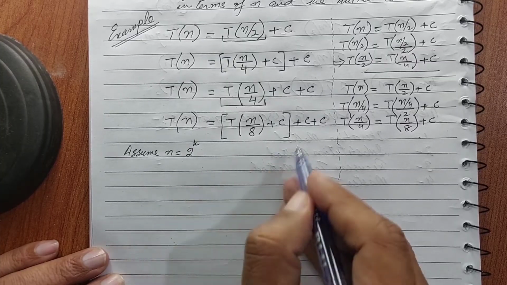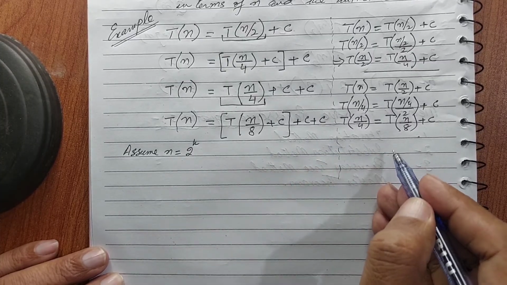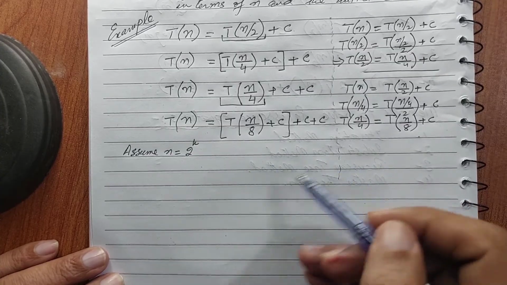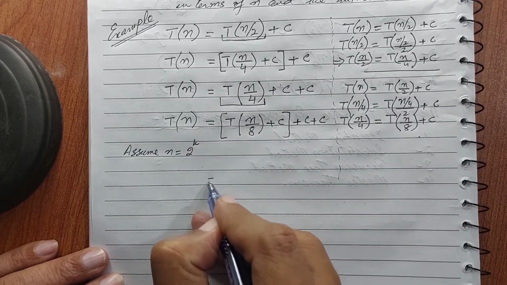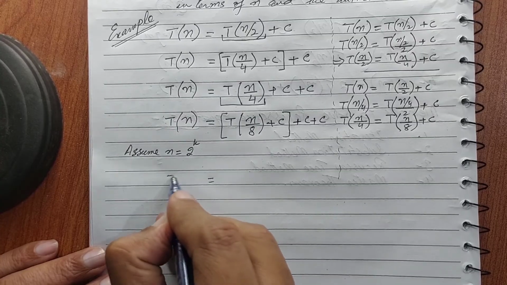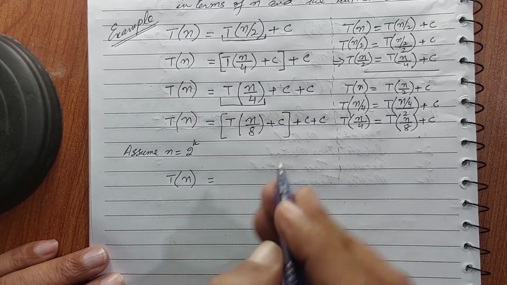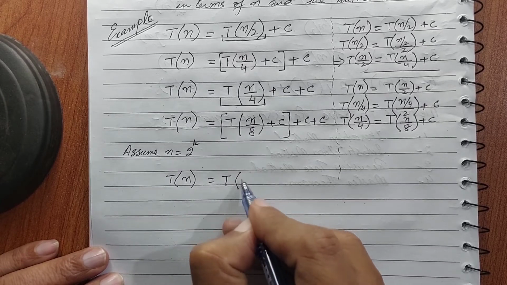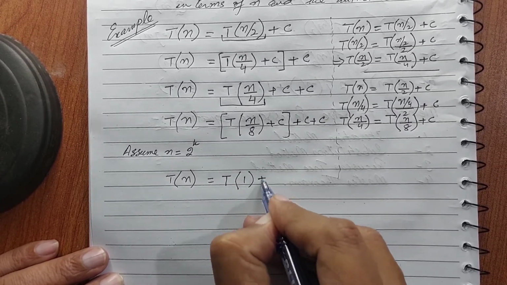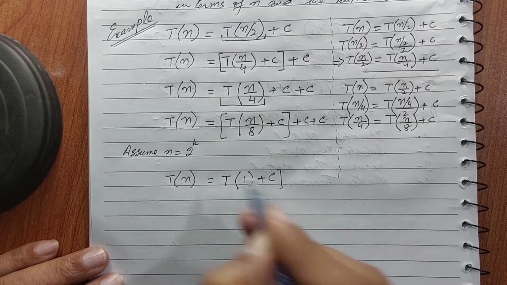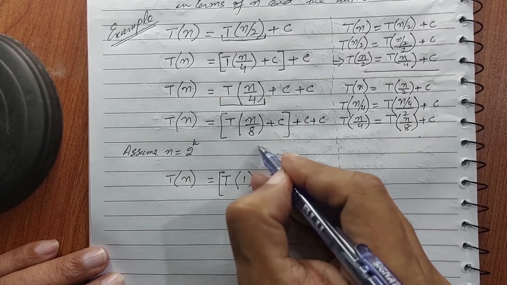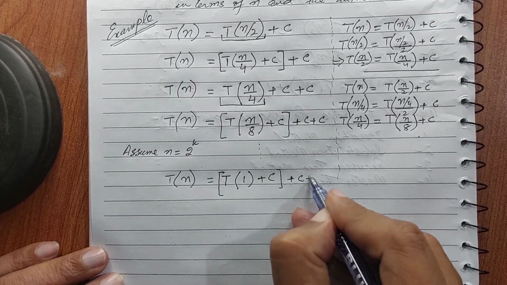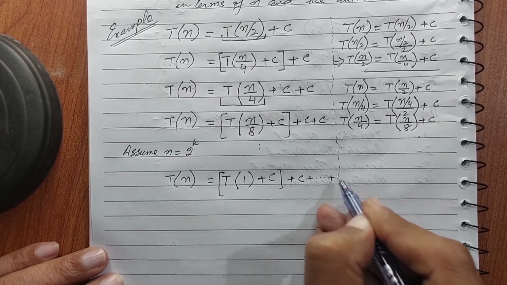So doing these replacements, and going through these iterations one by one, finally at some point we will reach T(1) plus c, doing all the steps down here, and then we will be having some c's here.